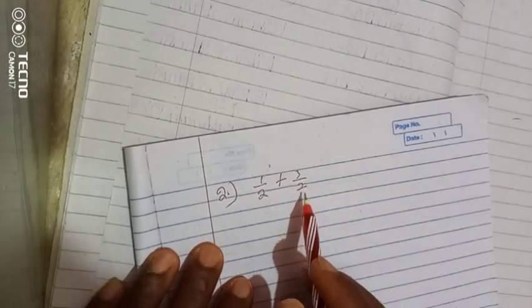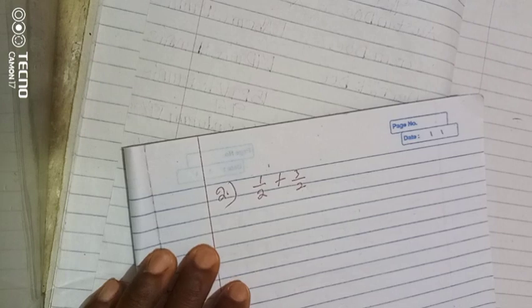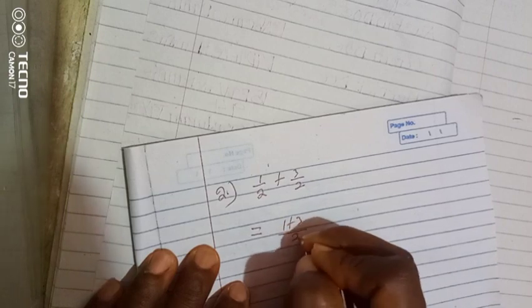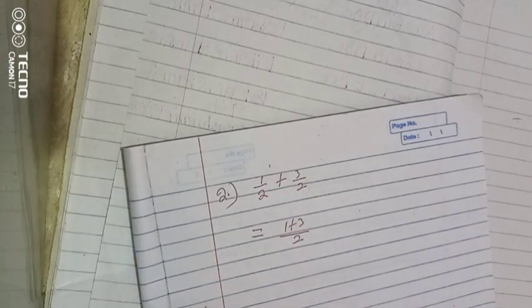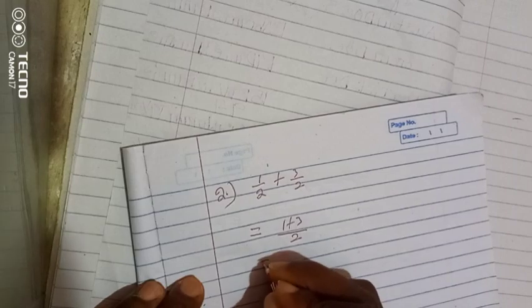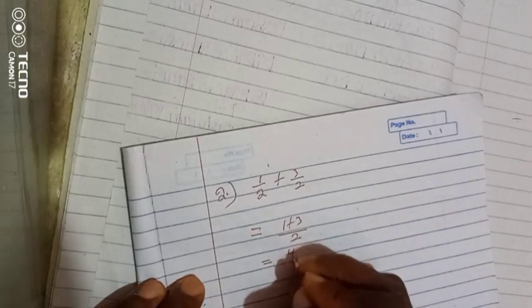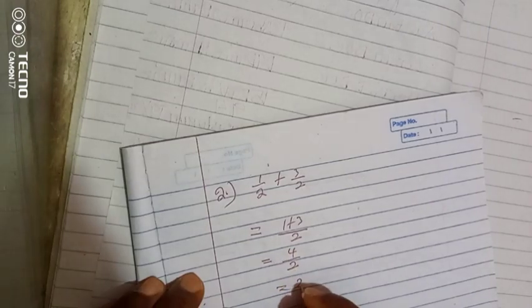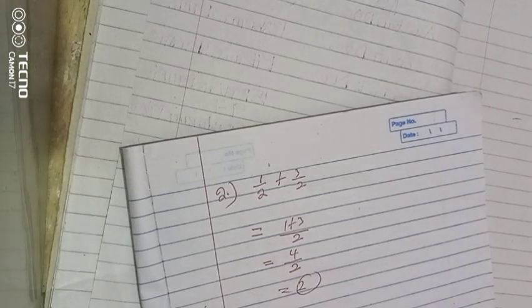We have 2 here and 2 here, so you take one of the denominators, which is 2. This becomes 1 plus 3 all over 2, which is 4 over 2. So 4 divided by 2 is just 2.